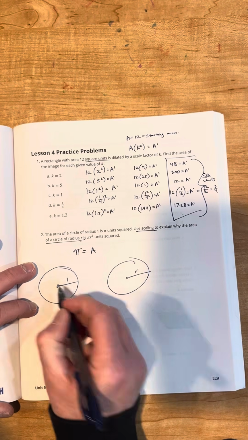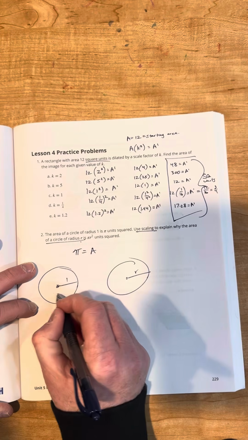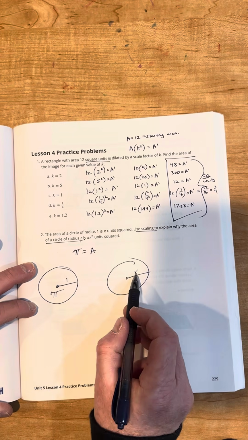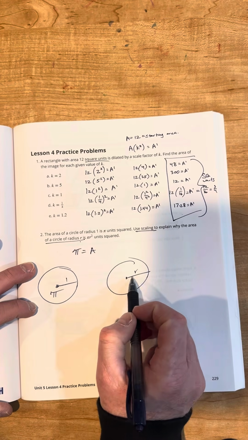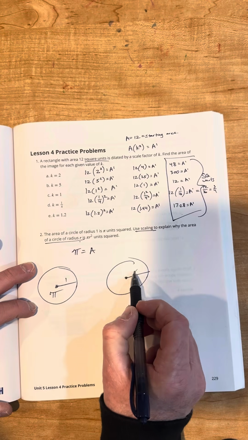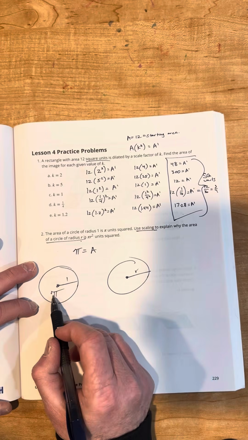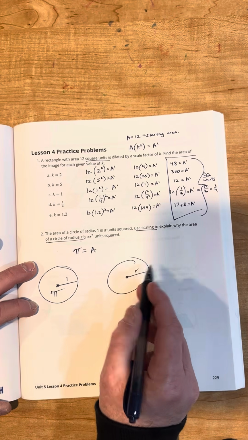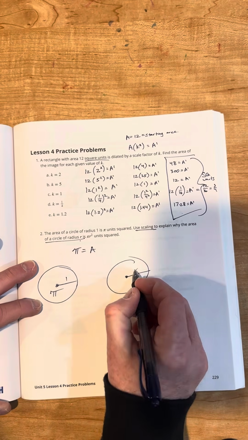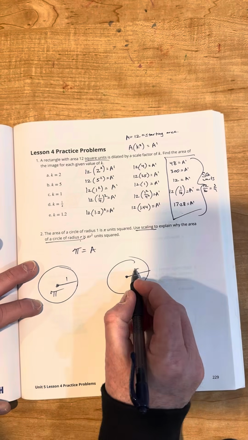So if this one is pi, then say the radius was 3, well that's 3 times as big, so that would be pi times 3 squared, so it would be 9 pi.